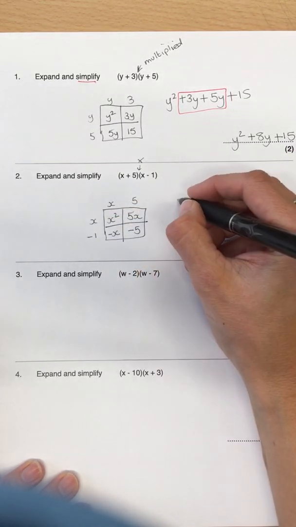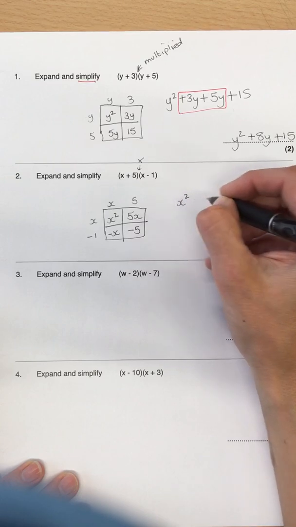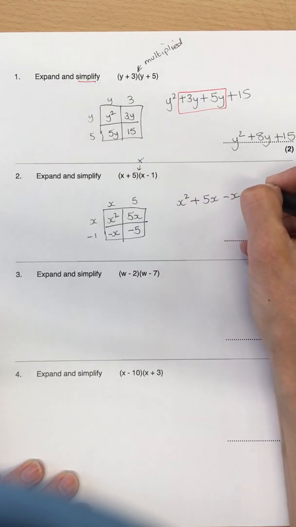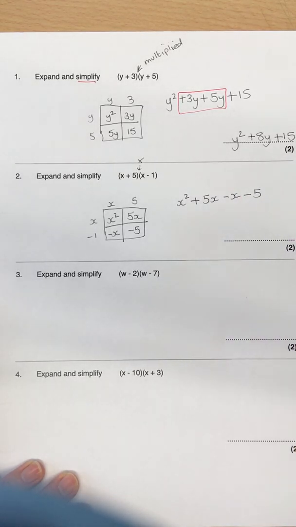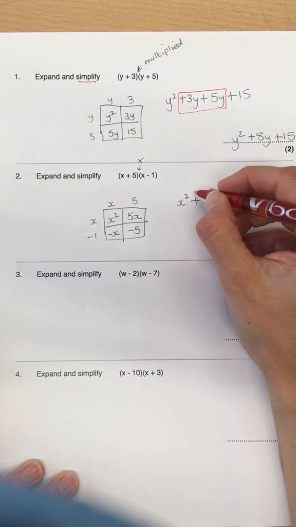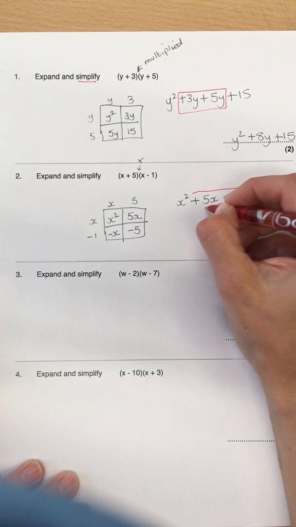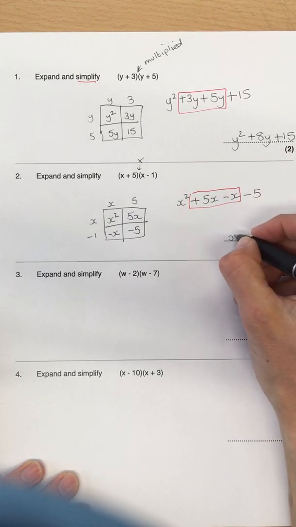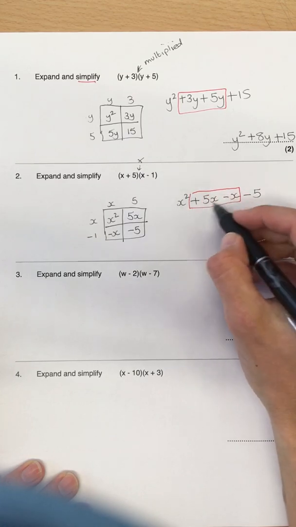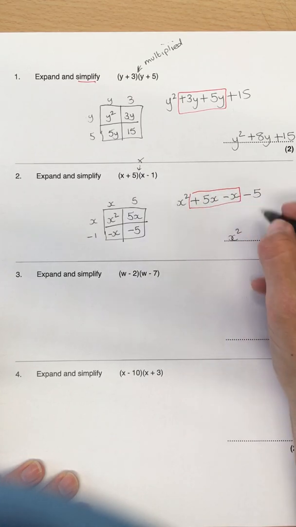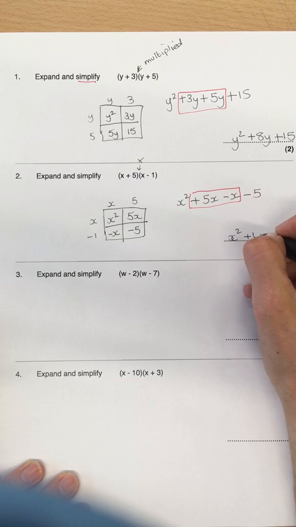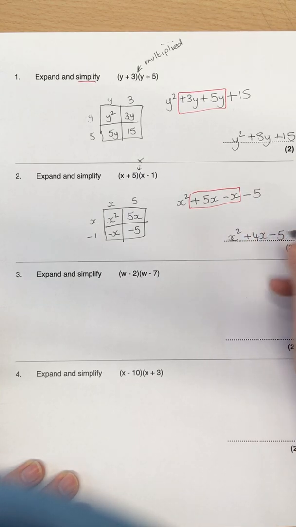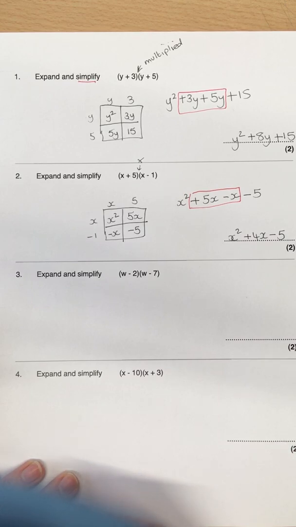Then we're going to write out the 4 terms. So we've got X squared plus 5X minus X minus 5. Then we need to look for things to simplify. Again, we can only simplify the terms in X. So we have X squared, we have 5X minus 1X, which is positive 4X because it's a positive answer, and then minus 5 at the end.